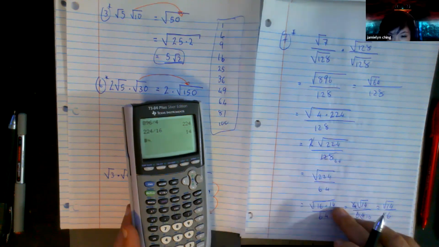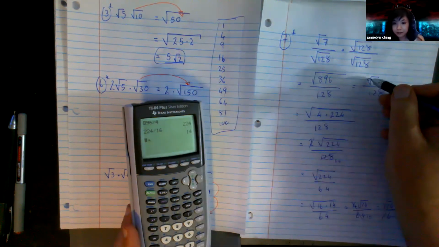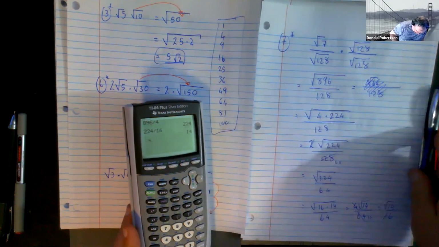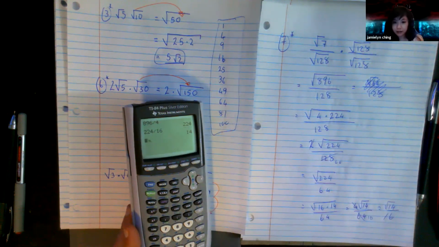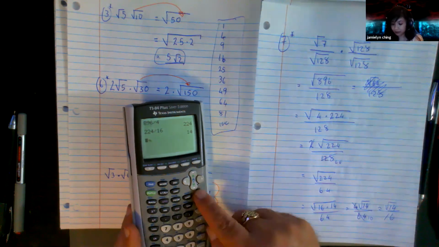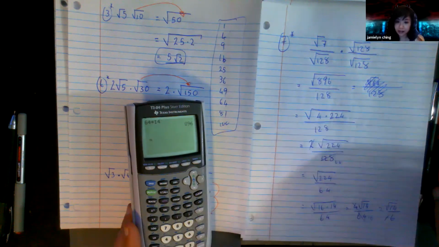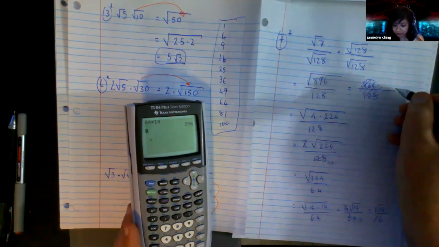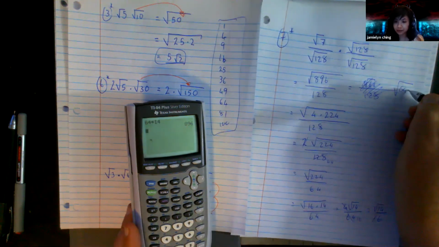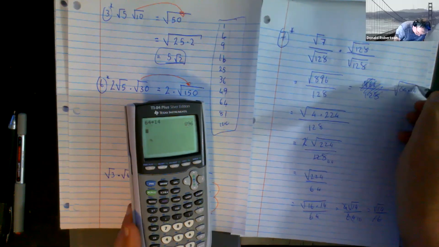That's the 224, then you had to go to 16 times 14. But you were saying 64 times 14. So that's the one from the 896, and then I square rooted to 64 times 14. Oh, that was a cool one.